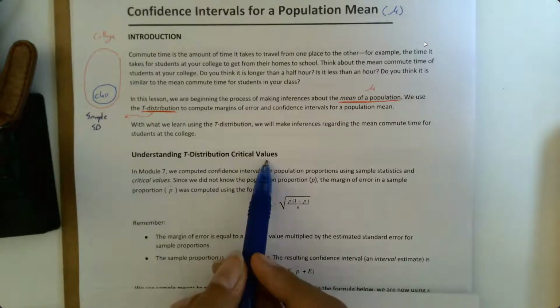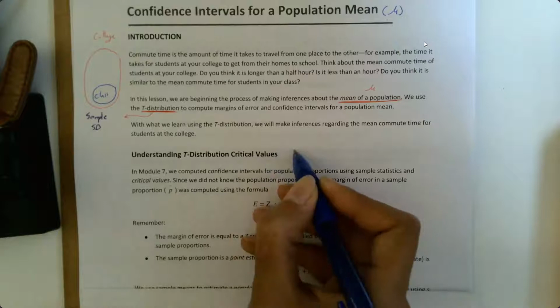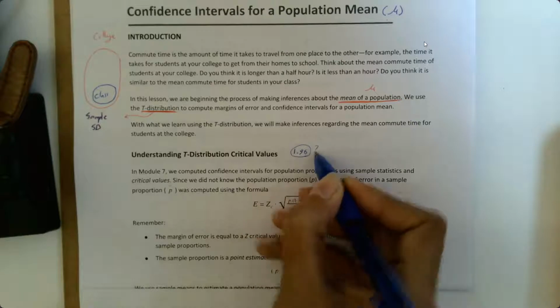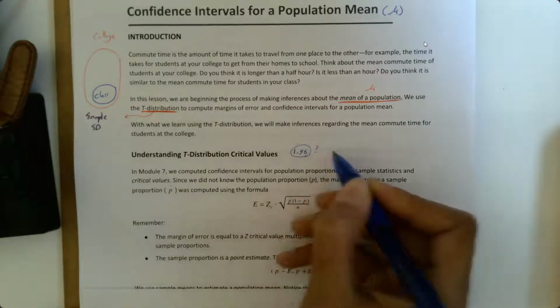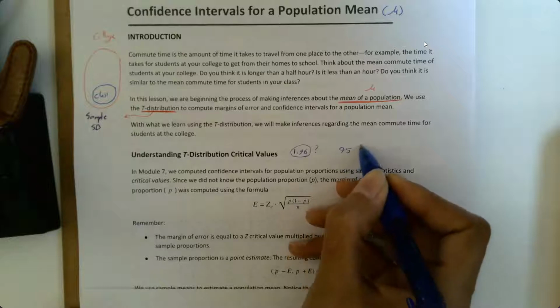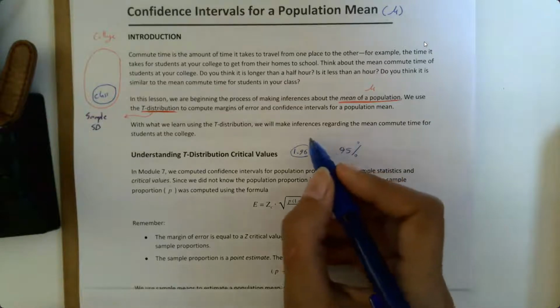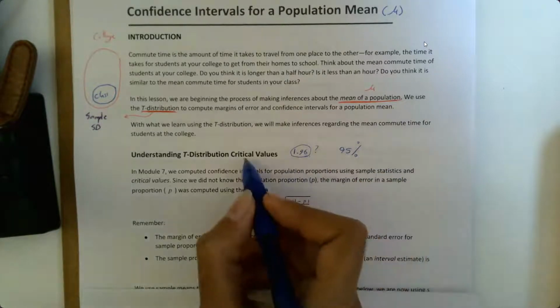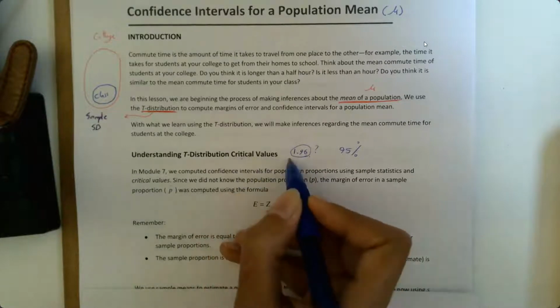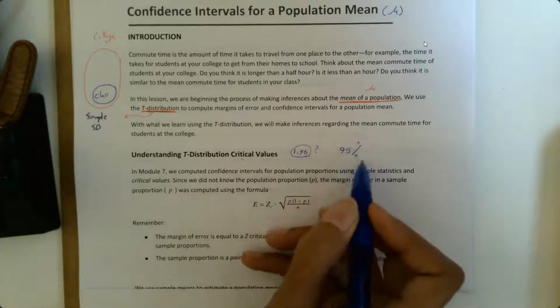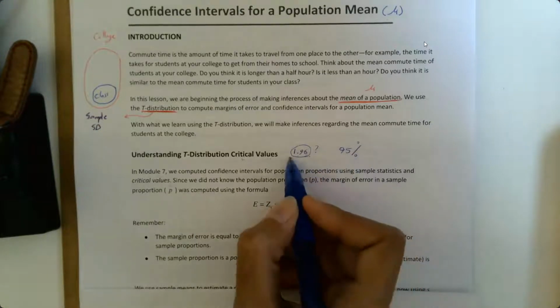Remember last time you asked me, why are you using 1.96? Is this fixed? I told you when we are dealing with a 95% confidence level, we use 1.96, and the name of 1.96 is critical value. In this lesson, we're going to talk about the rest of the critical values. As we change the confidence level, the critical value changes.